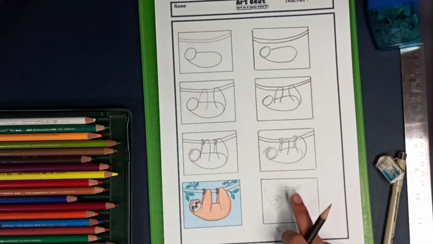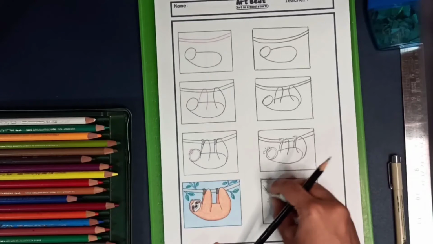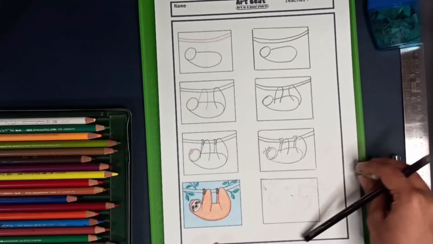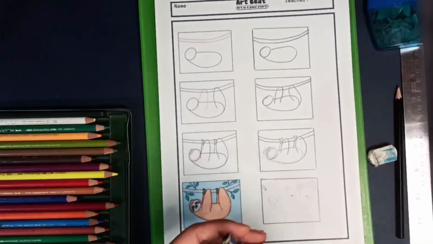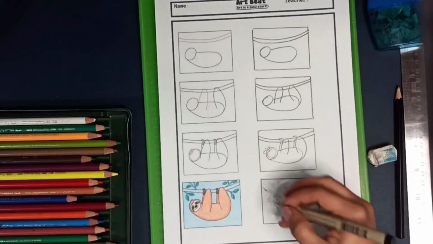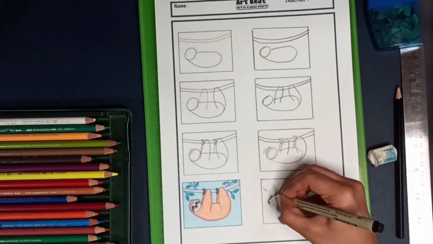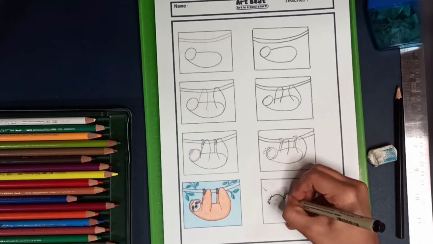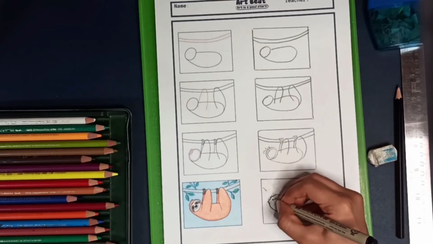So now we have completed our sketch. When complete, we will use our 0.5 fine liner to outline the sketch. I'm just making my sketch lighter and slowly tracing over all the pencil lines. I'm using my micron pen of 0.5 size to trace over all the pencil lines. To do this, you can also use a black pen, black sketch pen or sharpened black color pencil.